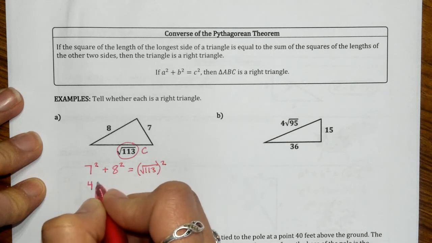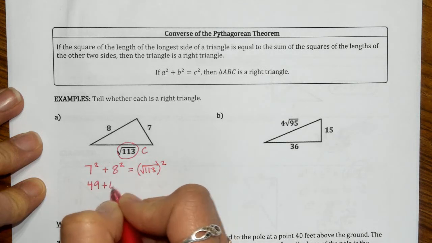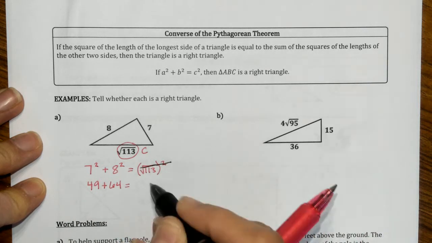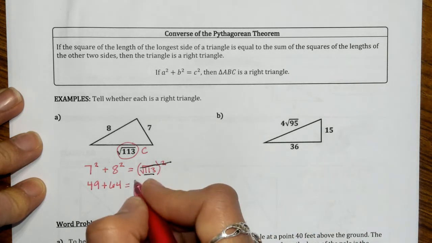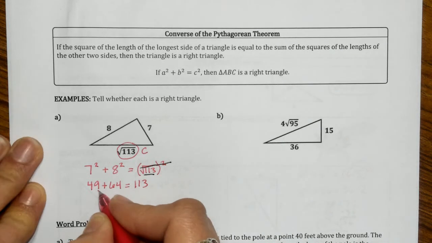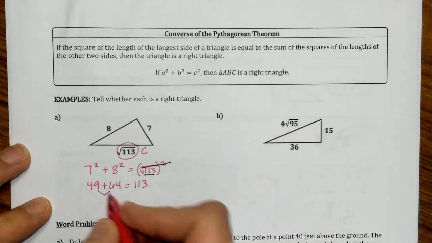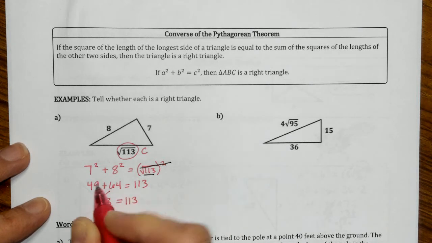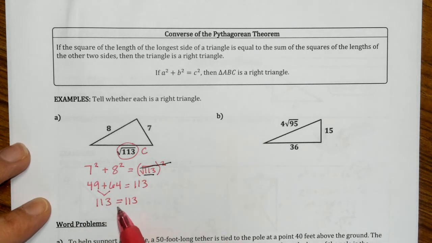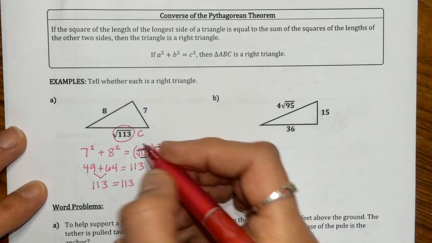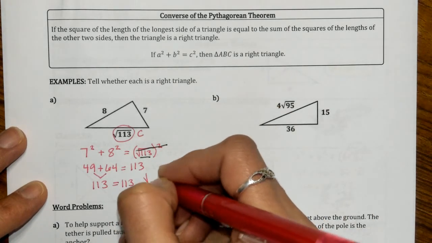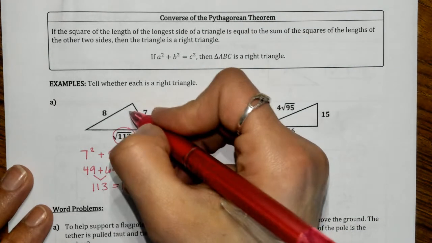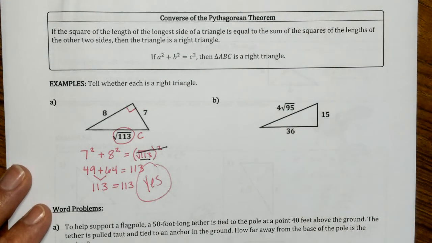7 squared gives me 49. 8 squared gives me 64. Again, the square cancels out that radical sign, leaving you just with 113. When we add 49 and 64 together, we're going to find out this comes out to 113. So a squared plus b squared does equal c squared. So, yep, we have a right triangle there. So we can go ahead and put our little right triangle sign here.